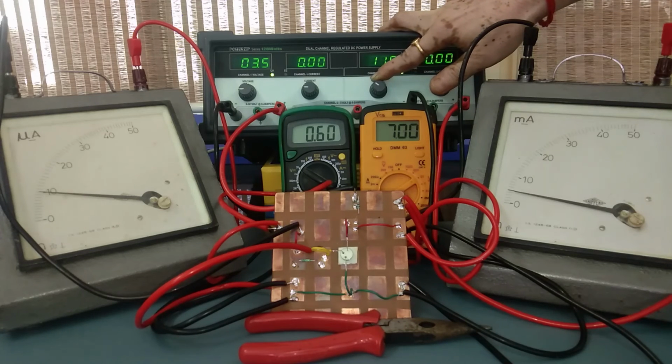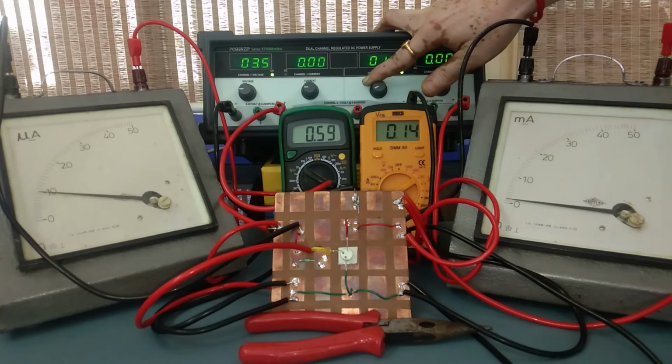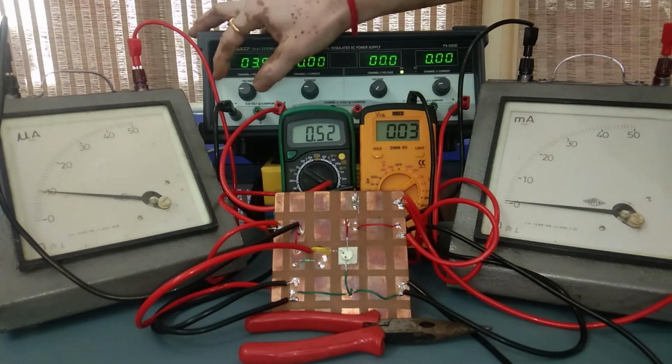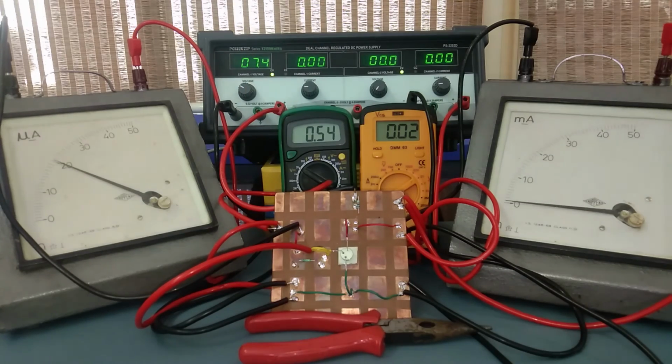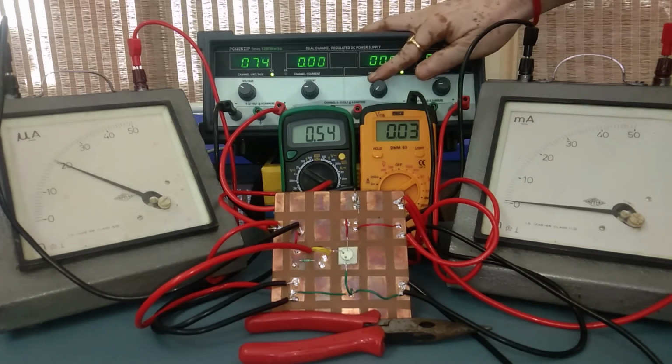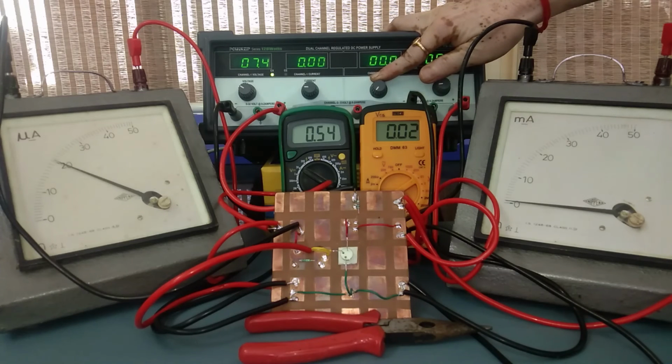Now I will take a big step. I will make this base current 20 microampere. Now it is 20 microampere, okay, this base current. Again we will be changing VCE.